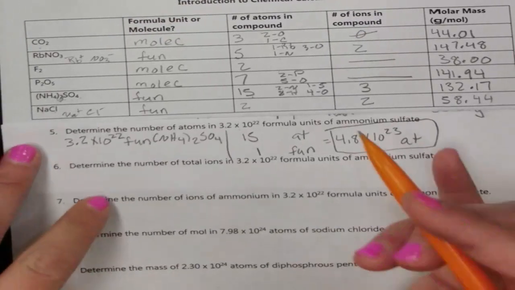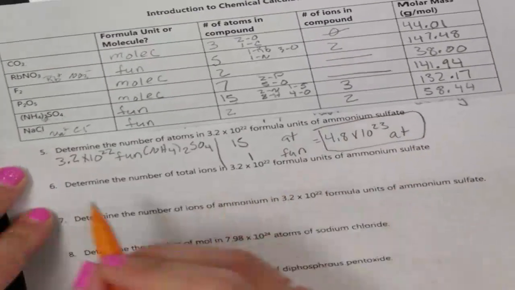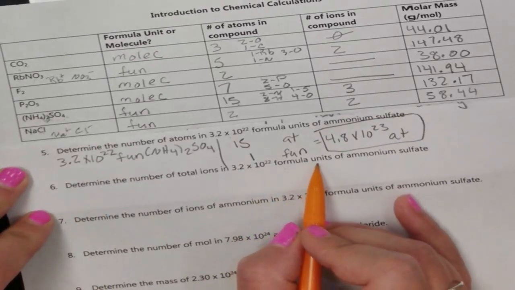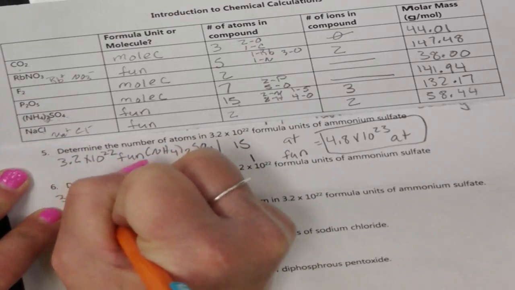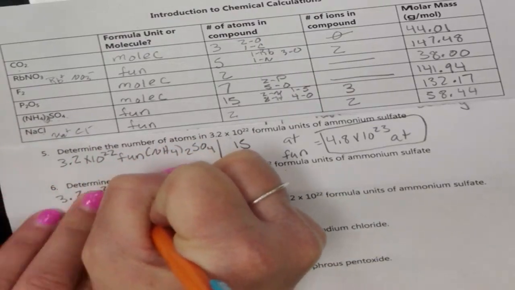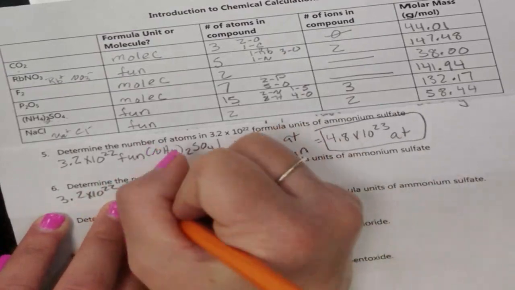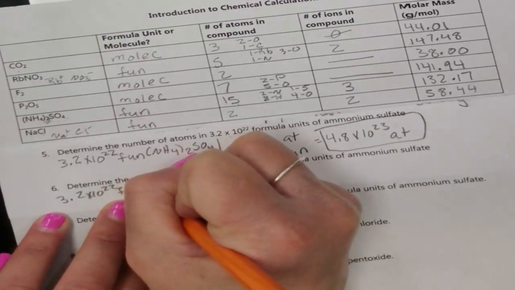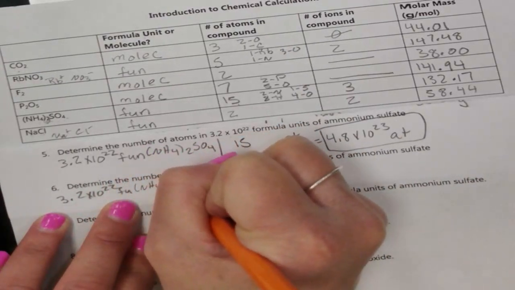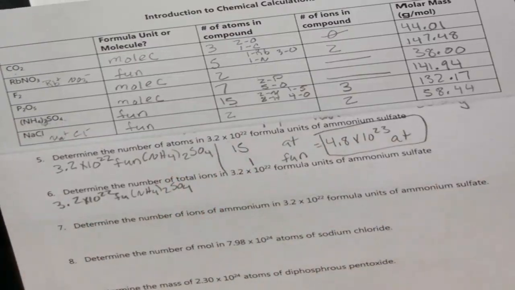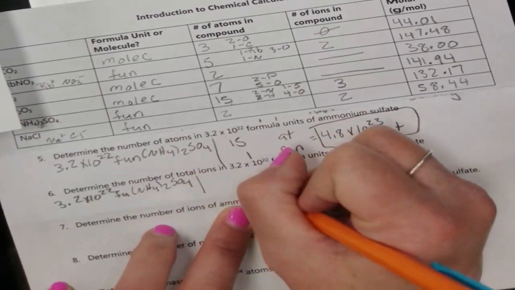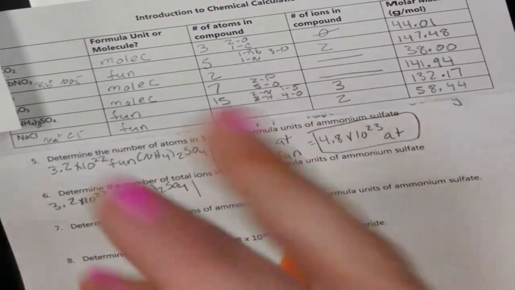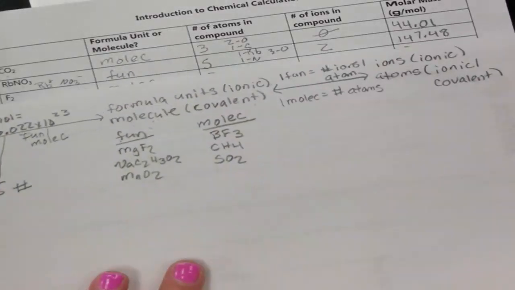All right, so let's check our work. I have 3.2 times 10 to the 23rd formula units of ammonium sulfate. All right, and I've been asked for the number of ions. So if formula unit is on top, it has to go on bottom. And here's my flow chart.